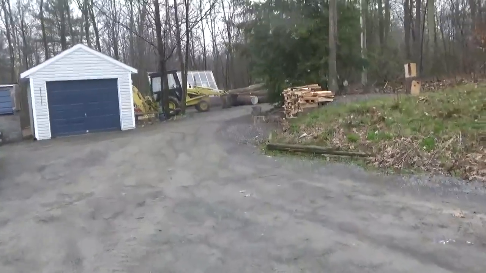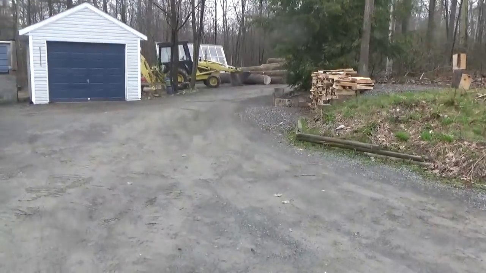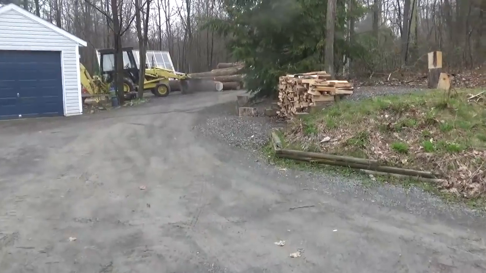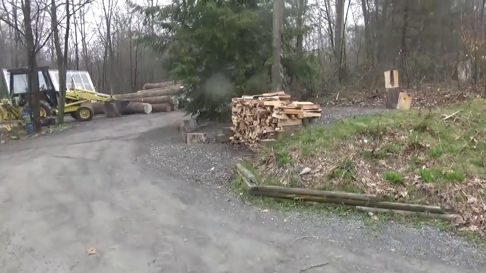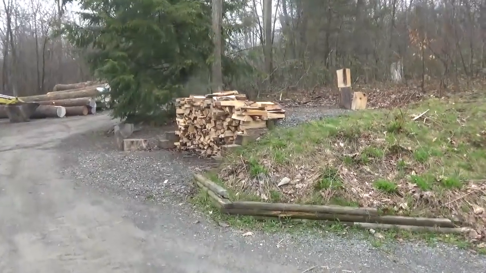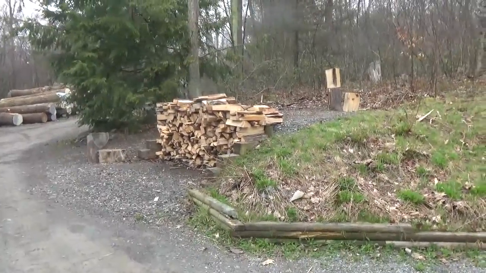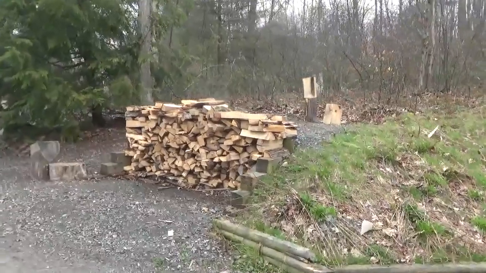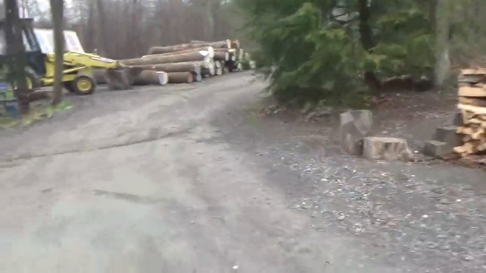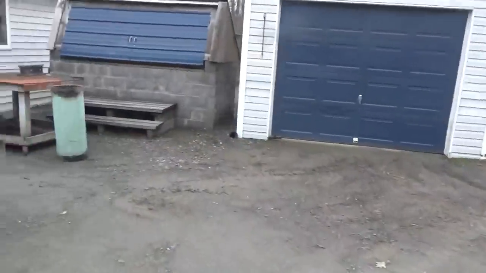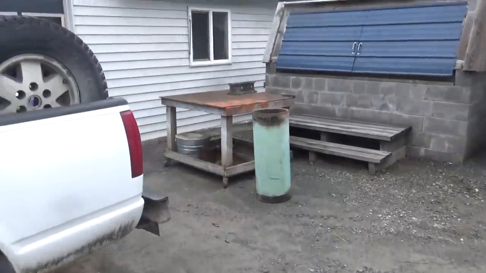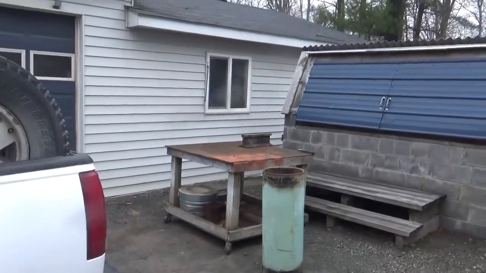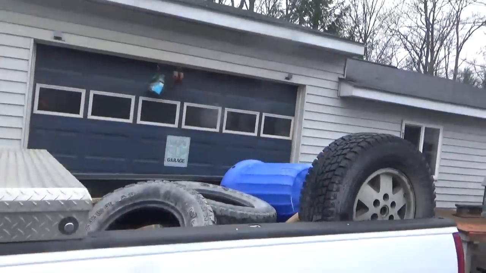Hey YouTube, I didn't make a video yesterday because I really didn't do all that much, but I'm trying to get cleaned up here. So I got some wood stacked up as neatly as I could. I want to start planing wood in the greenhouse, but it keeps raining. I got my workbench outside cleaned off, and I got a pile of junk I've got to take to the dump.